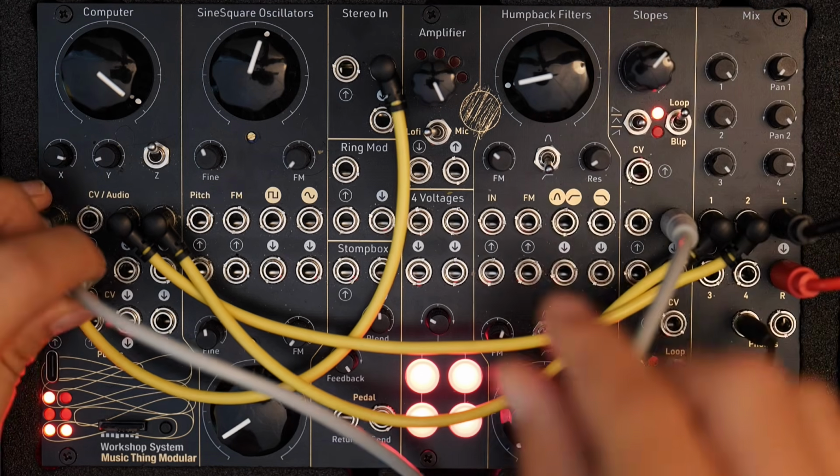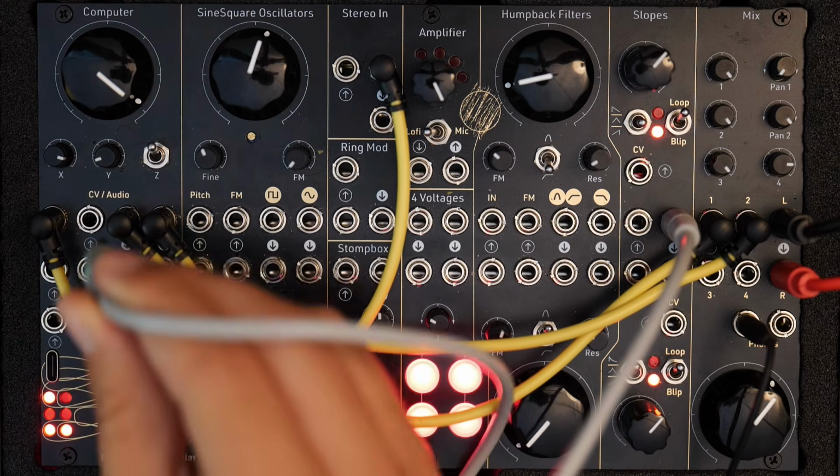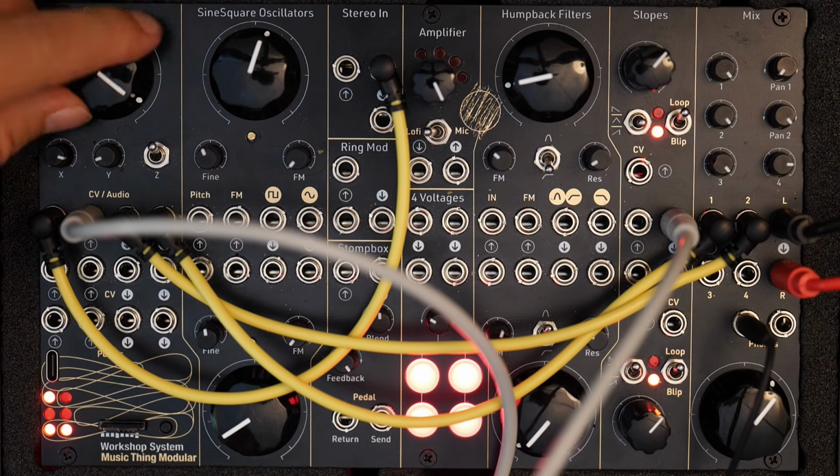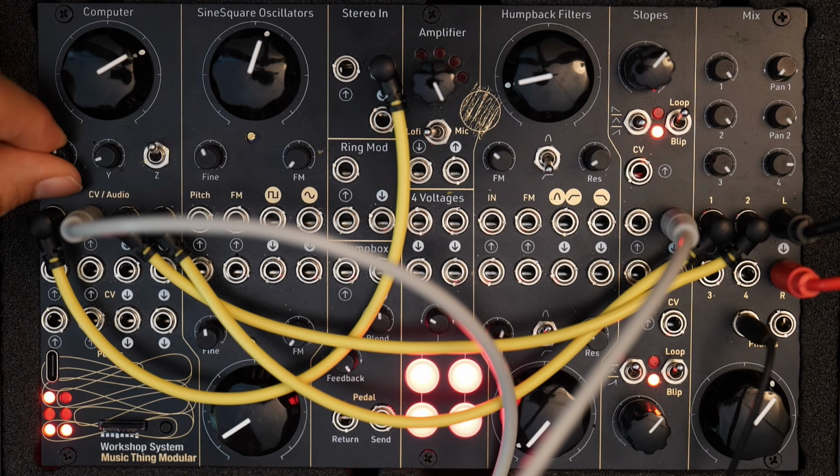If you plug a control voltage into the audio in, you control density.